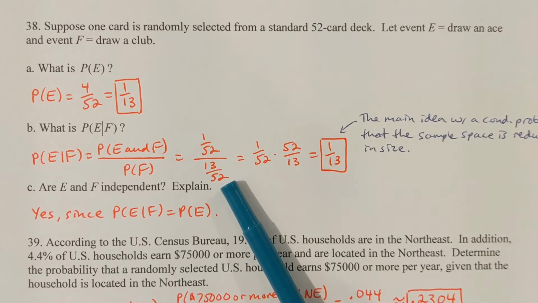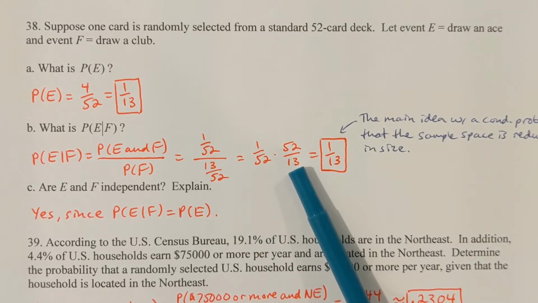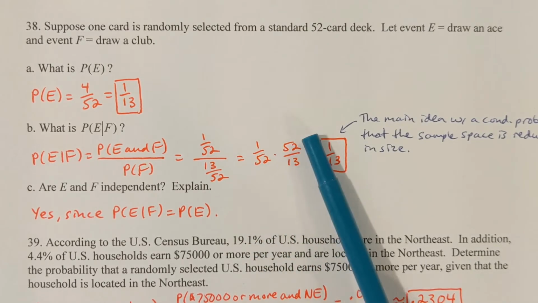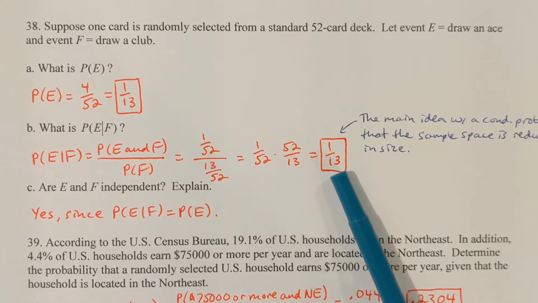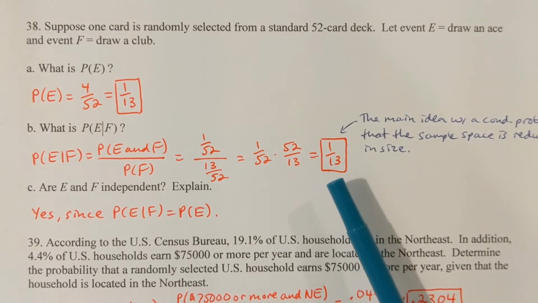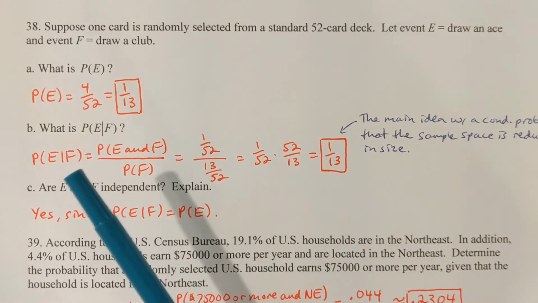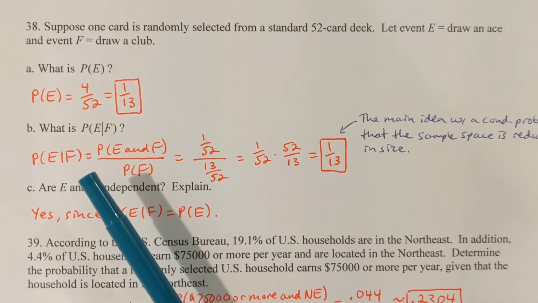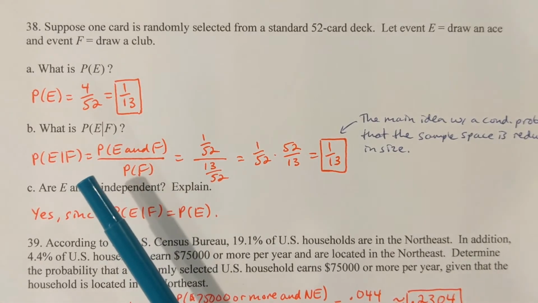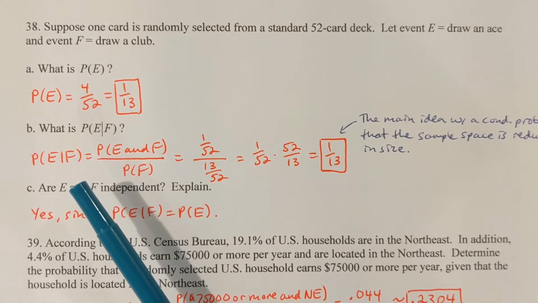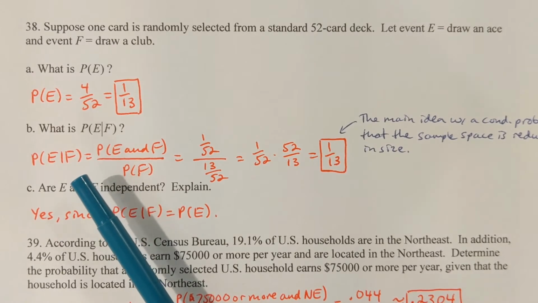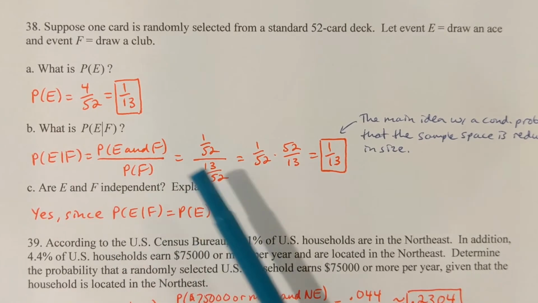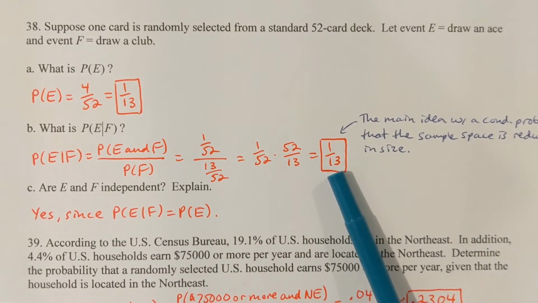You're dividing by a fraction, so the rule would be to flip the denominator. That way the 52s would cancel, and that's going to leave you with 1 over 13 as the answer. Now in this problem, what we're saying is that we don't have all 52 cards in front of us. And by the way, that would be the condition in a conditional probability, is that your sample space is reduced in size. For this problem here, I've only got 13 cards in front of me.